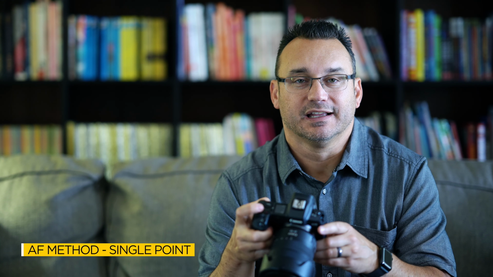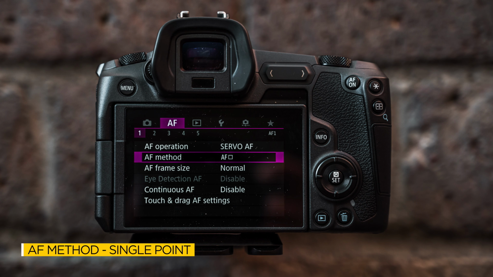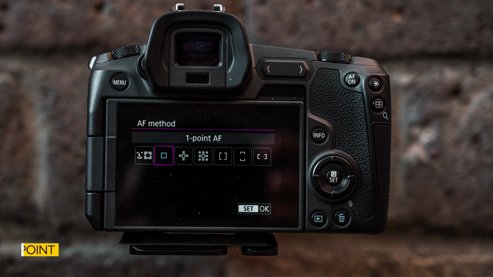Number 4 is that I changed the autofocus point to single point, and there's a lot of different autofocus options on here, like face tracking, expanded area, expanded AF area around, zone AF, vertical, horizontal, but I found that 1-point AF works the best.